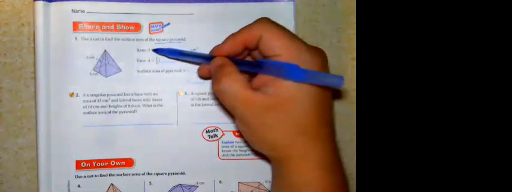And with pyramids, remember you have different bases. So this one looks like it's a square. So it's a square pyramid. And this one is also a square. So as long as you follow the steps, you'll be fine. So let's go ahead and do number one together. So we got to find the area of the base. So the base is 5 by 5.